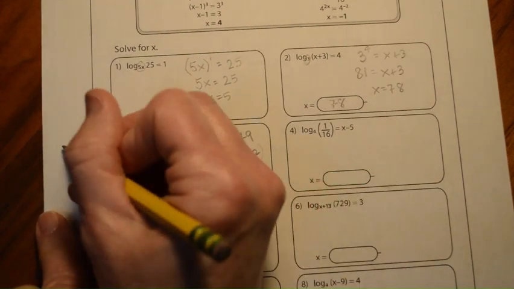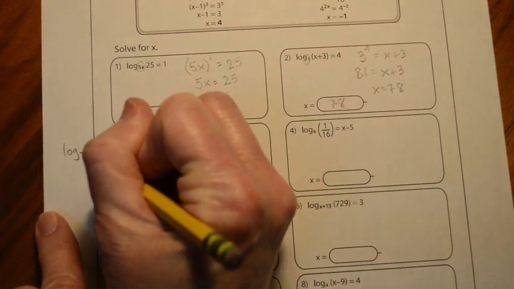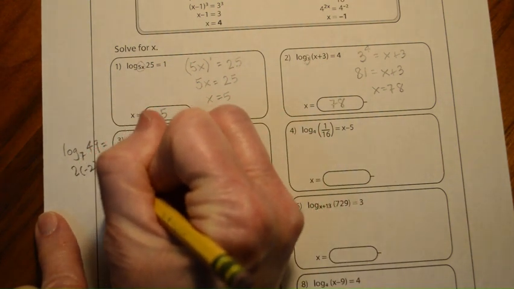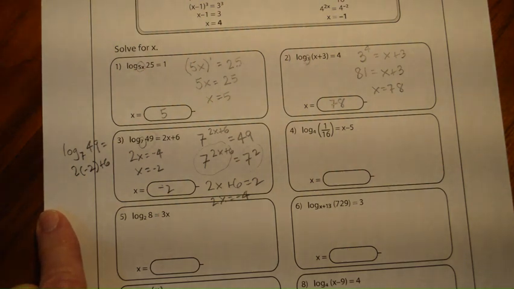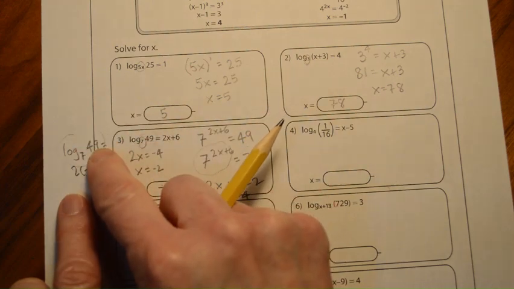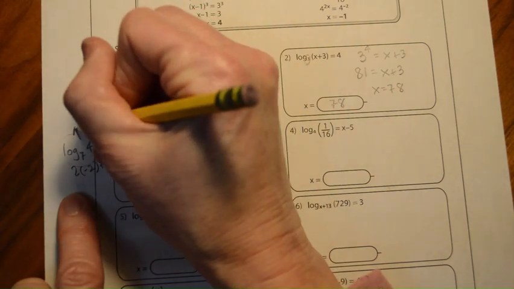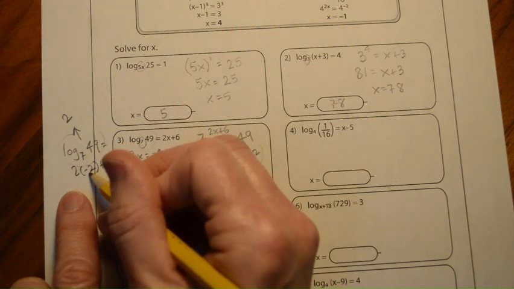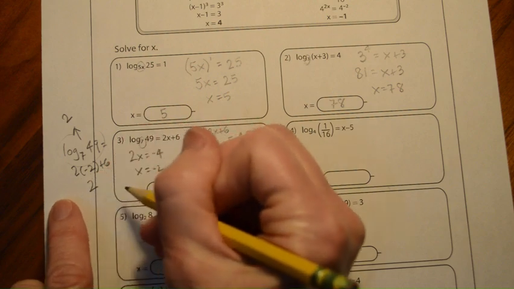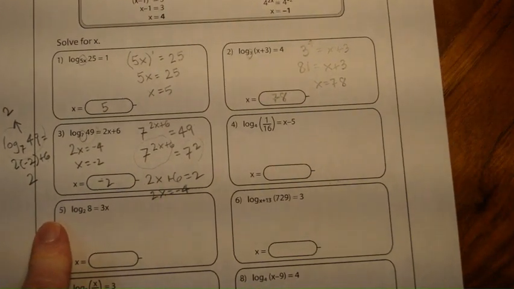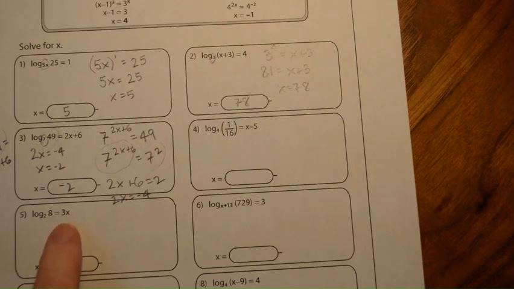So if we were to check it, it says log base 7 of 49 equals 2 times negative 2 plus 6. Well, this is saying 7 to what power equals 49? That means this is 2. And then when we multiply this out, 2 times negative 2 is negative 4, plus 6 is also 2. So that one's not extraneous. We will come across others where we definitely need to check for extraneous. I'm not that concerned about the ones here.